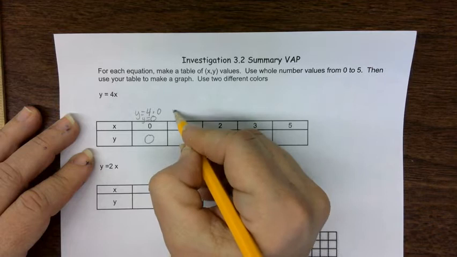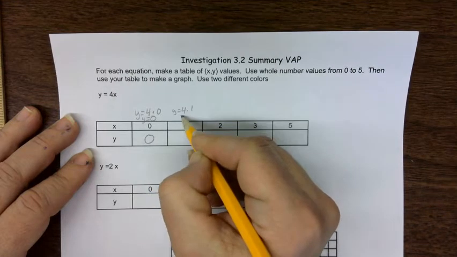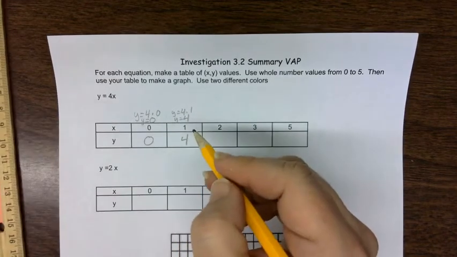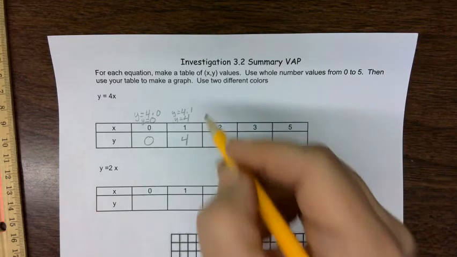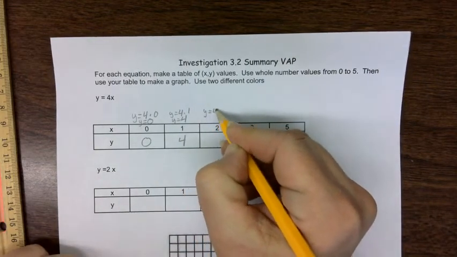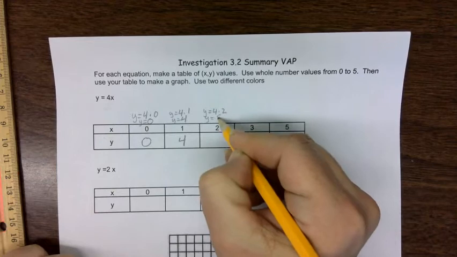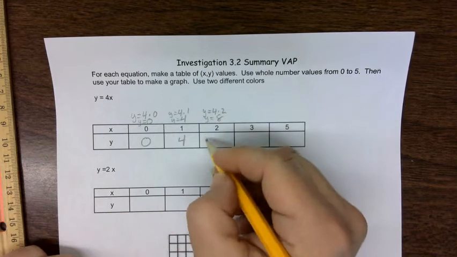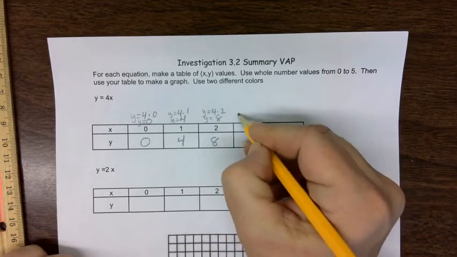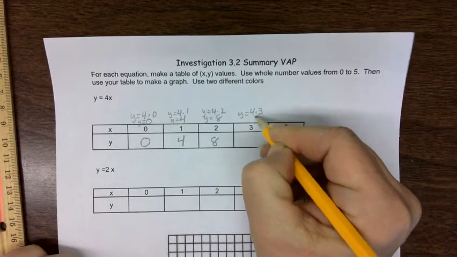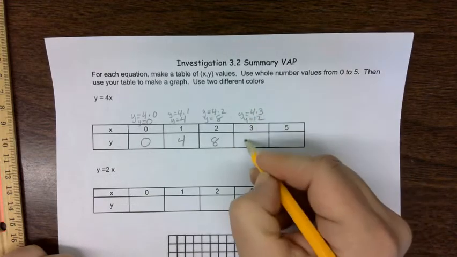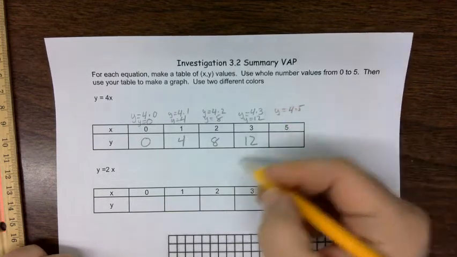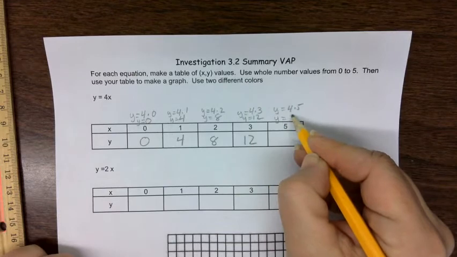Okay, my next is y equals 4 times 1. Well, y then equals this side simplifies to 4. Okay, next one, y equals 4 times 2. So y will equal 8. Now you don't have to write this. I'm just showing you that we're substituting in for the formula. Okay, y equals 4 times 3. So y equals 12. And then y equals 4 times 5 because we skipped over, and y equals 20.